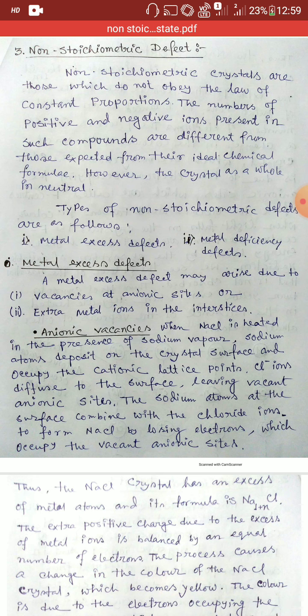First you have to know what a non-stoichiometric crystal is. Non-stoichiometric crystals are those which do not obey the law of constant proportions.